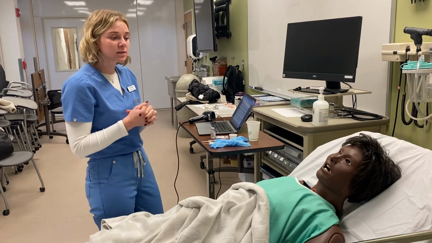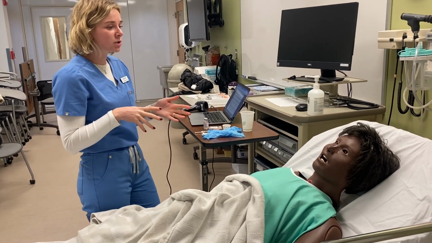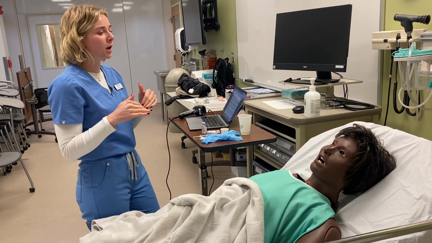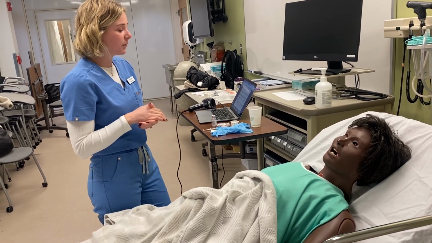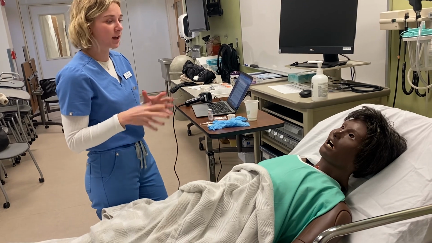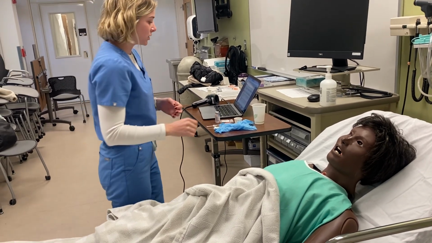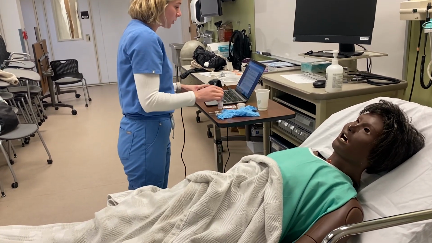So some side effects with that is going to be lower blood pressure. So if you start feeling lower blood sugar, so if you start feeling kind of fatigued, cold, and clammy, I want you to go ahead and press that call light so we can come and check on you, okay? Okay. So I'm going to give you your metoprolol first.